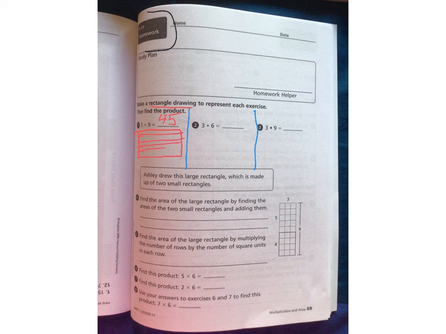And then it's 5 times 9. And you can see my lines aren't perfect either, okay? So now I have to have 9 going down. So I'm going to go 1, 2, 3, 4, 5, 6, 7. And it's actually 8 lines and 9 spaces, okay? So 1, 2, 3, 4, 5, 6, 7, 8.